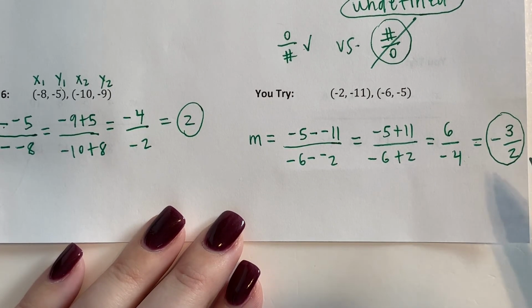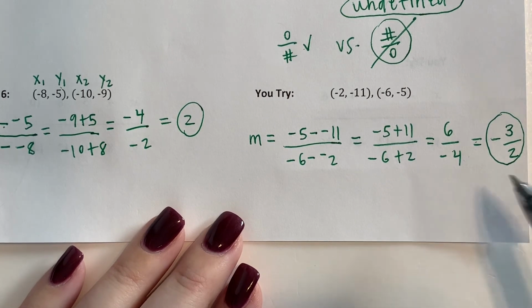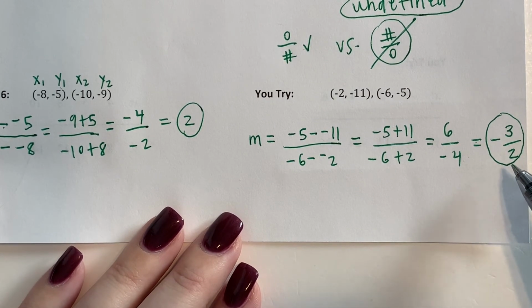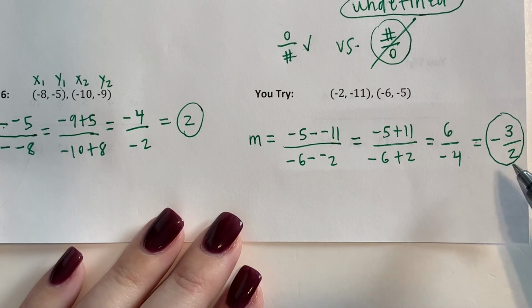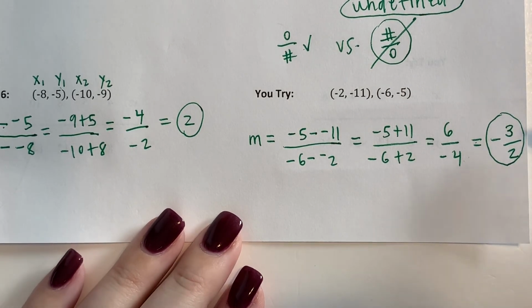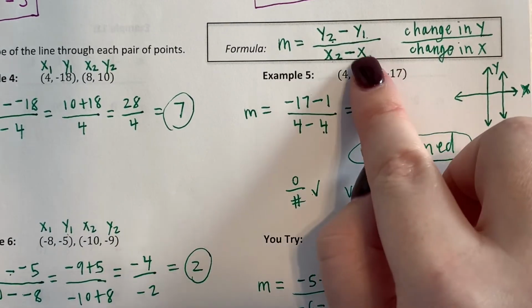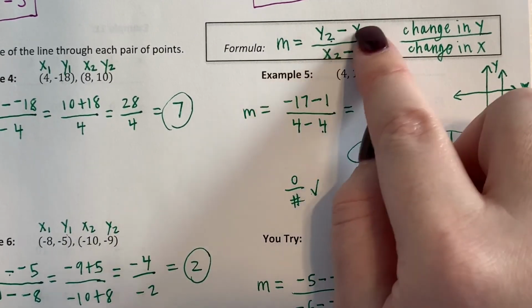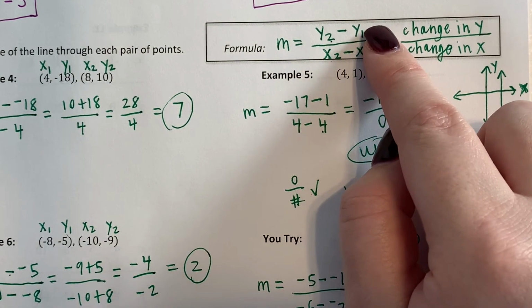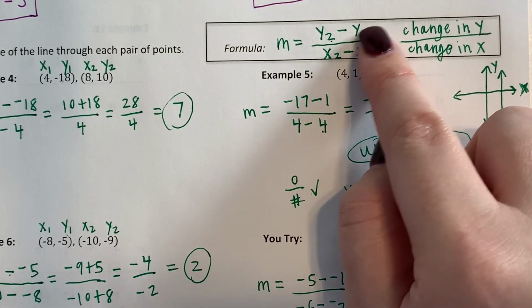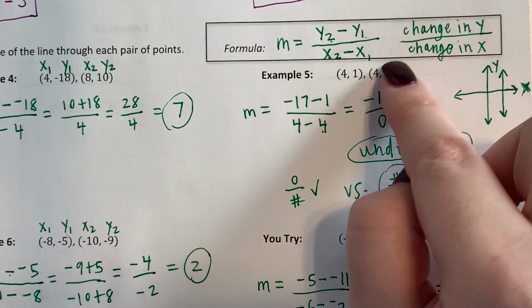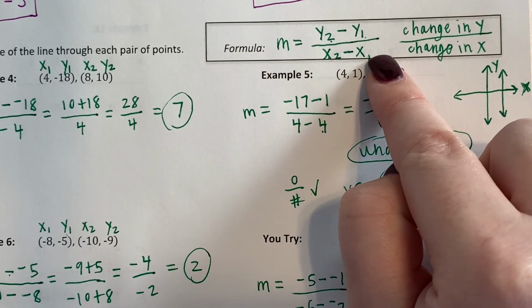With finding the slope through pairs of points, there are 2 big mistakes that I'll find that students make. One of them is, if on this U-try, instead of having 3/2, you had it flipped and you had 2/3, that would mean that when you were using your formula, you put the change in x's in the top instead of the change in y's. So you need to be very careful and make sure that your change in y goes in the top and your change in x goes in the bottom.